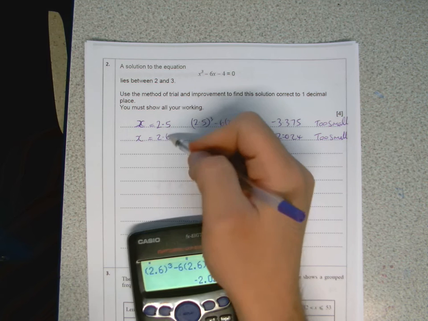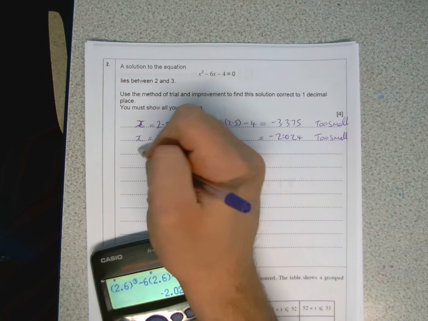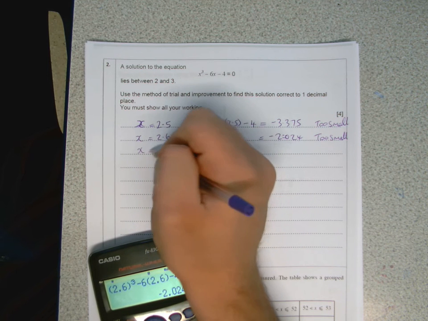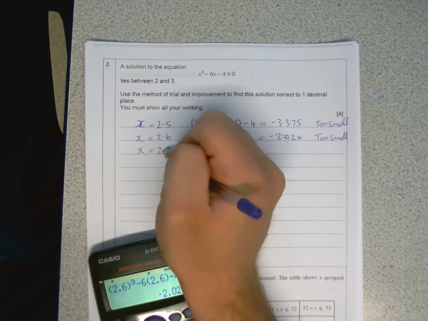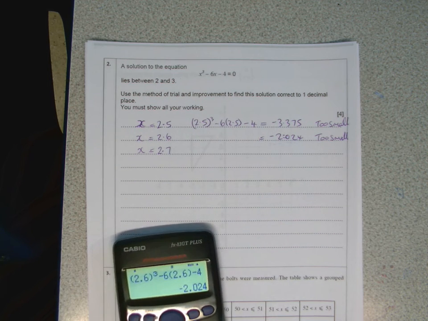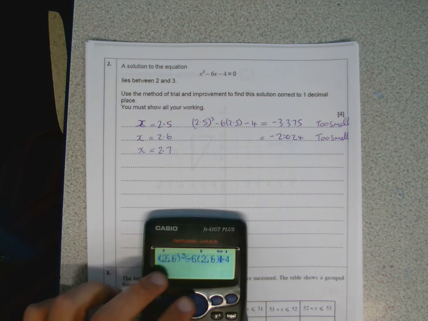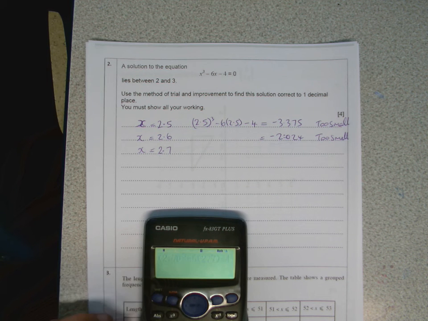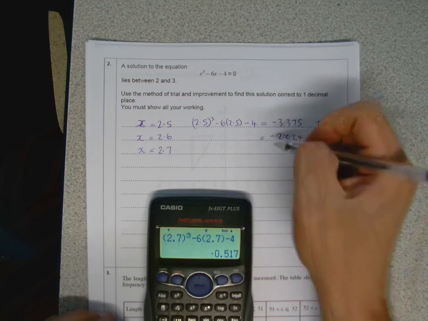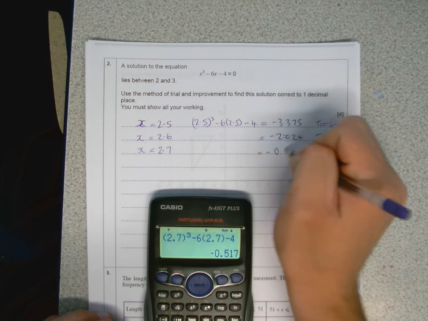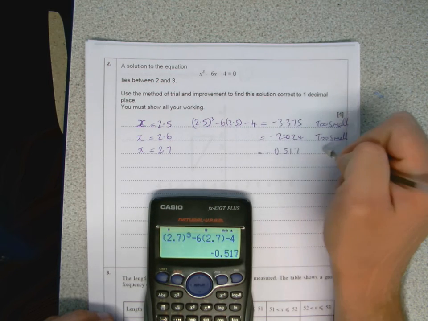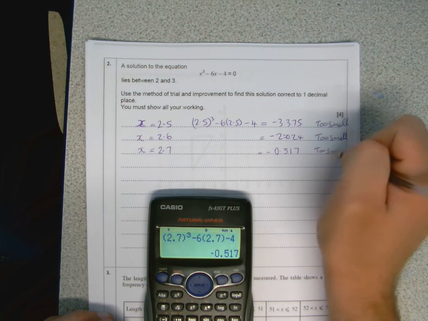So we need to now look at a higher value of x, and as I said, just go up one decimal place at a time. So don't try and skip steps to 2.7 now. Go back to this, change that to 2.7. Again I get an answer out. It's still negative 0.517, so that's too small again.